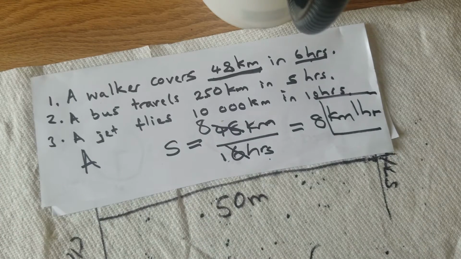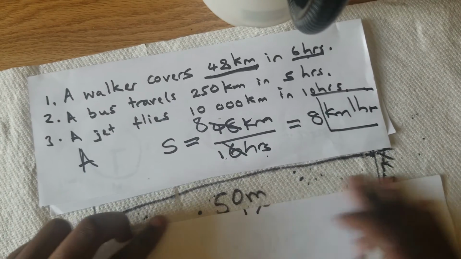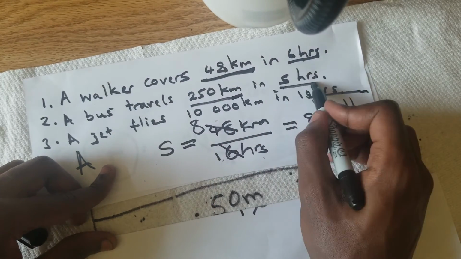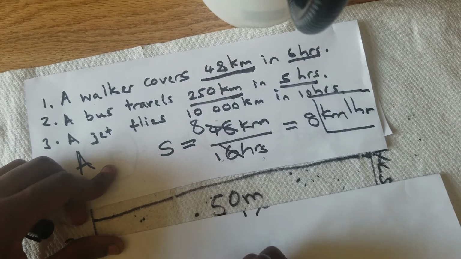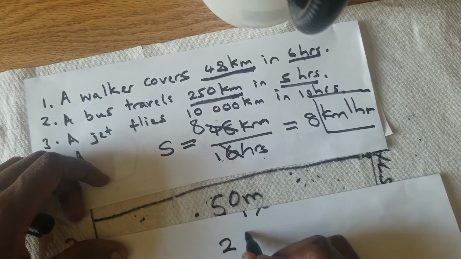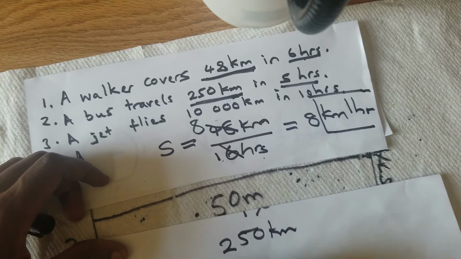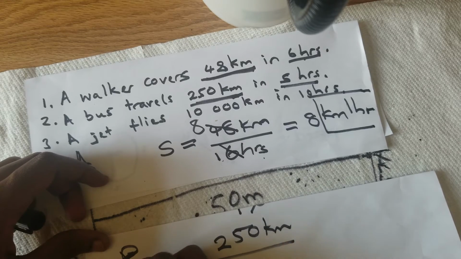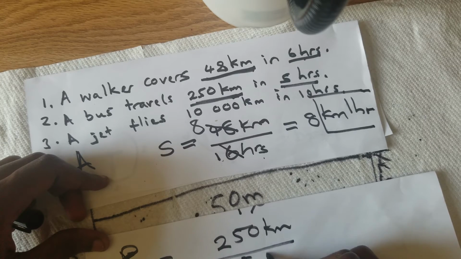So let's do other examples. Example 2 says we have a bus that is traveling 250 kilometers in 5 hours. What is the speed of the bus? Well, the speed of the bus is this distance, which is 250 kilometers, divided by time. Again, speed is equal to distance divided by time, which is equal to 250 divided by 5 hours.